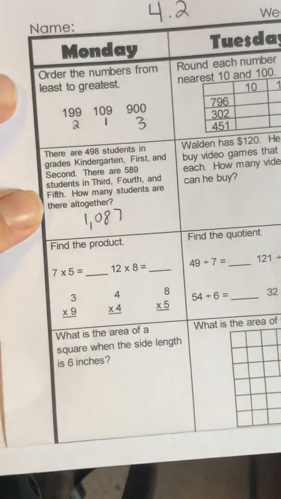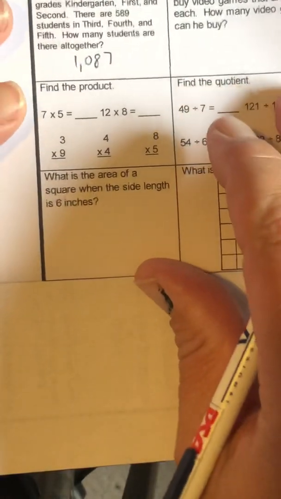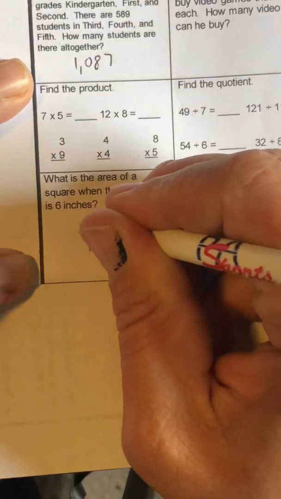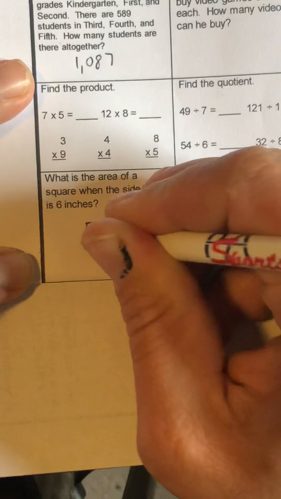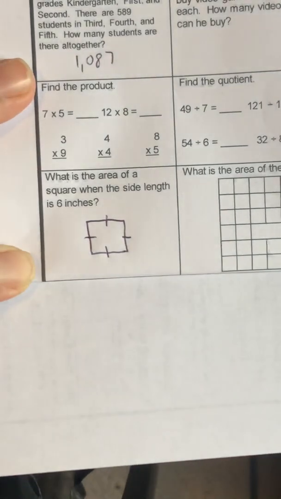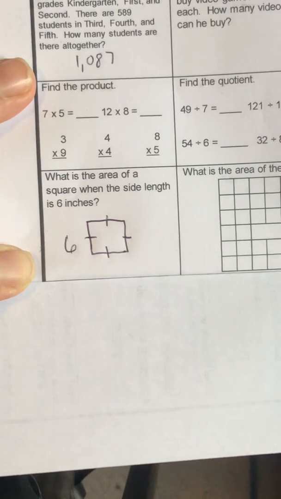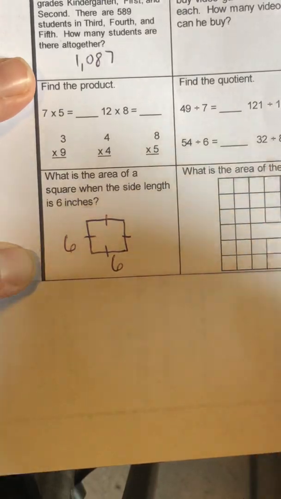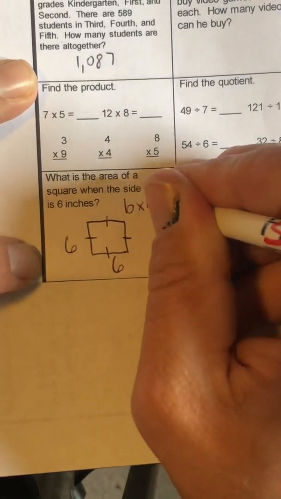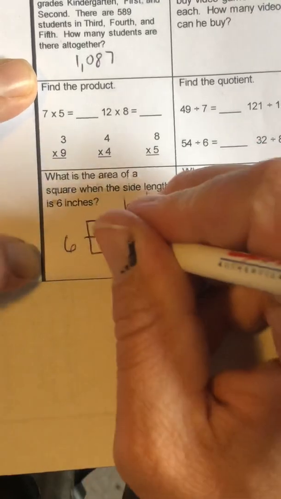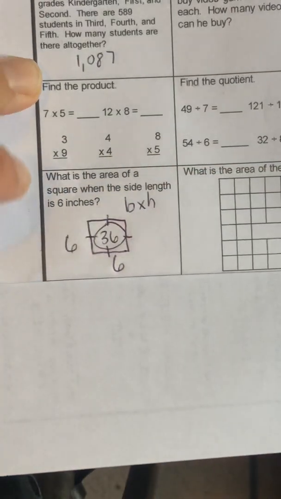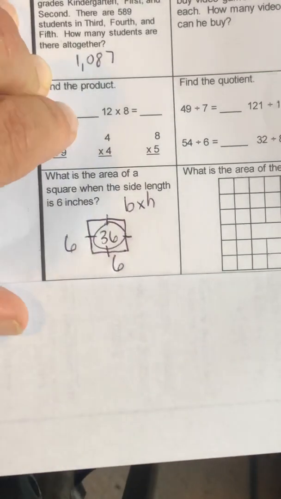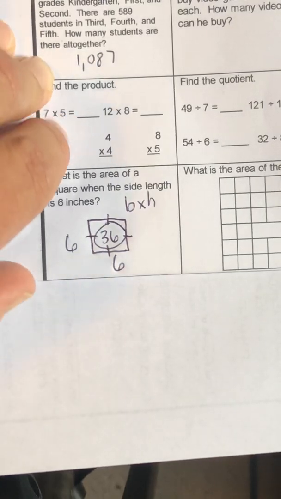Okay, find the product. You guys can use a multiplication chart for that. What is the area of a square when the side length is 6? Well, the thing about a square is all the sides are the same in a square. So if you know that one side is 6, that means the other side is 6. And so when you're trying to figure out the area of this square, it is base times height. Base times height, 6 times 6 is 36. So that is the area. So you have to know a square has the same length of sides all the way around.